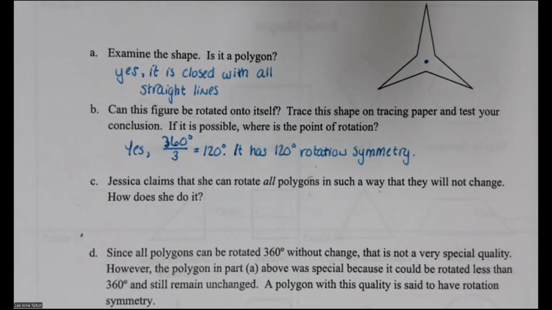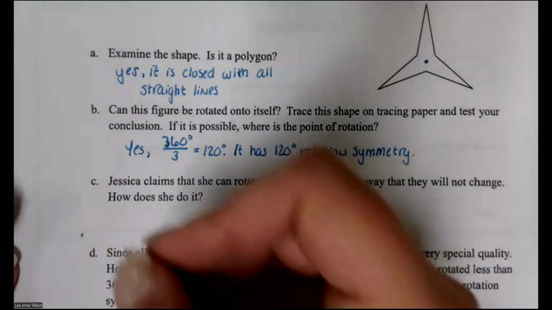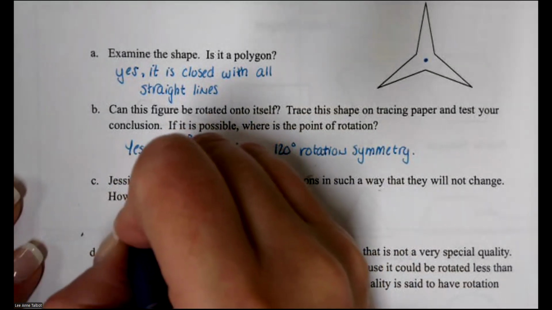Okay, Jessica claims she can rotate all polygons in such a way they will not change. How does she do it? What degrees can you rotate something so that it will always be the same as it was at the start? 360, right? So if you go all the way around, it's always going to come back.